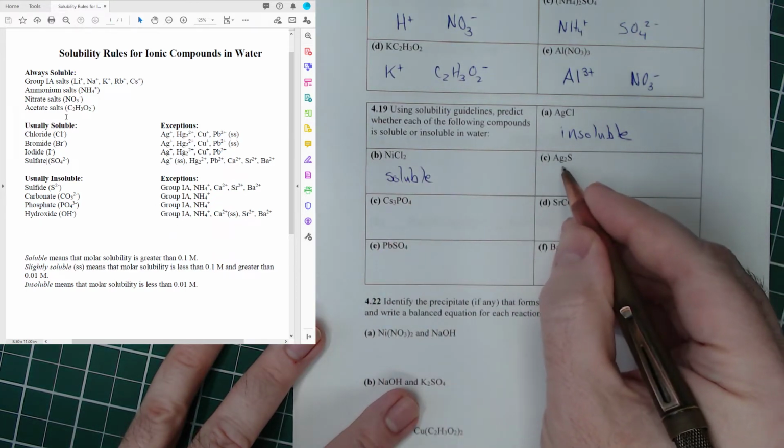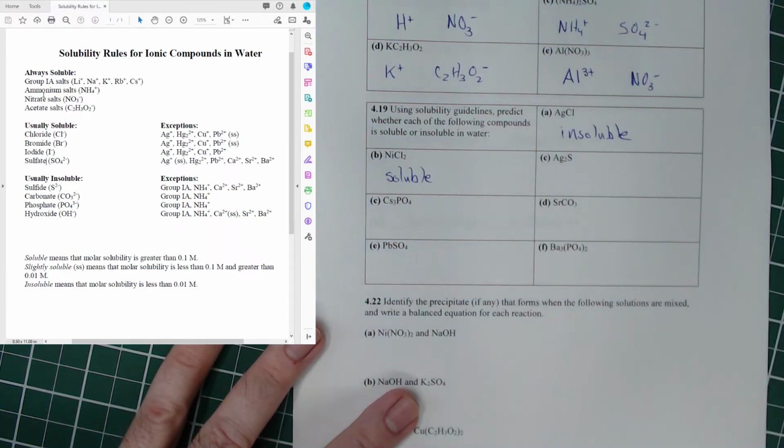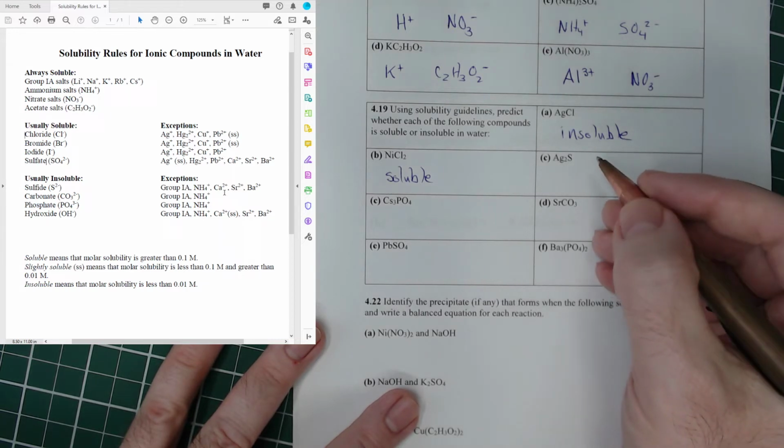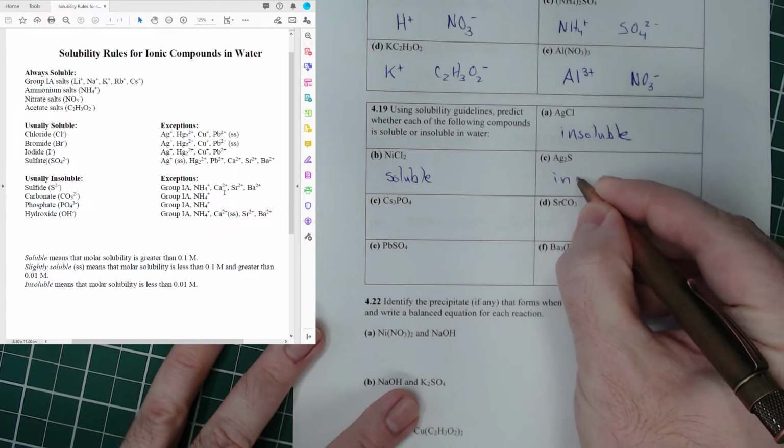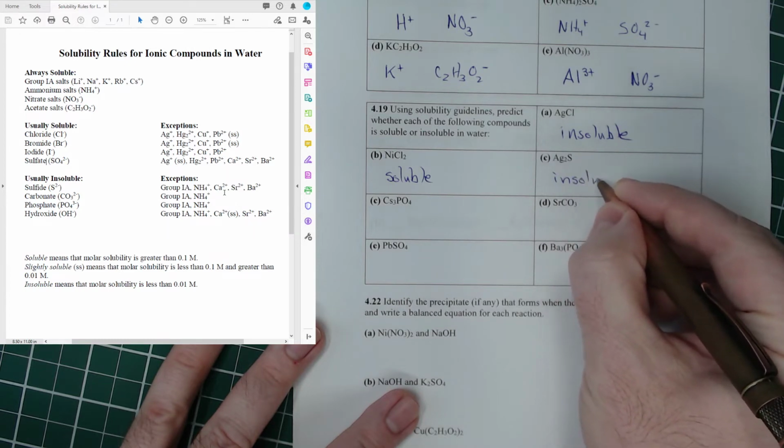All right, here we've got silver sulfide. We'll see that nothing from the always soluble, nothing from the usually soluble. And when we come down here, we'll see that sulfides are usually insoluble. We'll look at our exceptions, and for our exceptions, we will find that silver is not an exception. So silver sulfide is going to be insoluble.